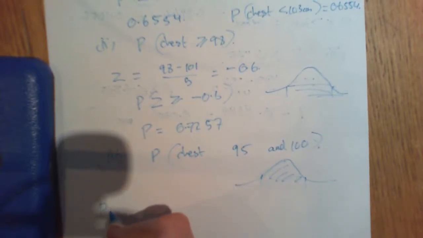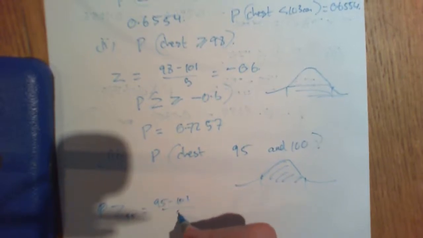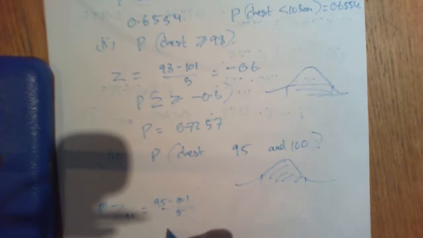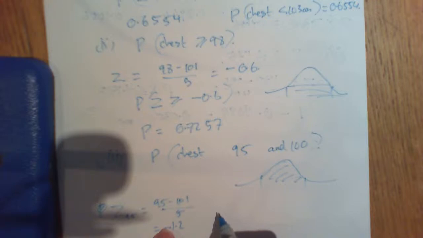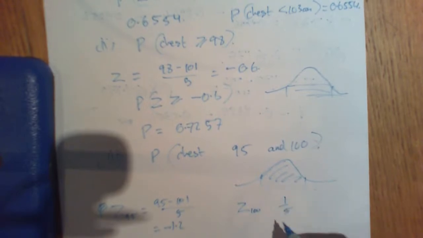The Z score for 95 is 95 minus 101 over 5, which is minus 1.2, and the Z score for 100 is minus 1 over 5, so that's minus 0.2.